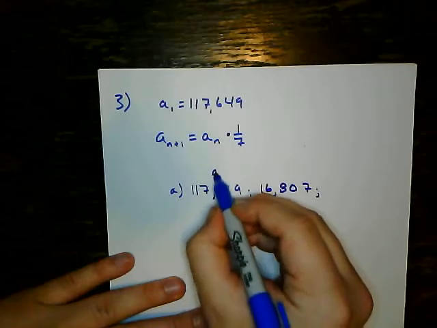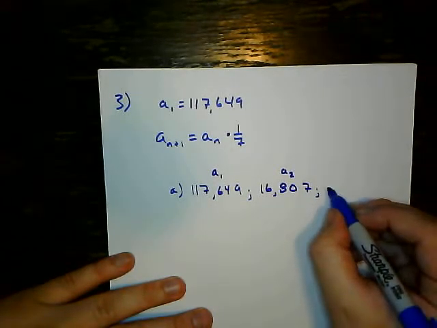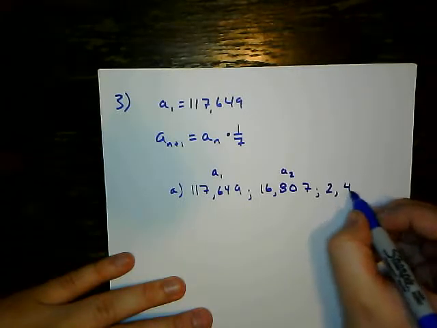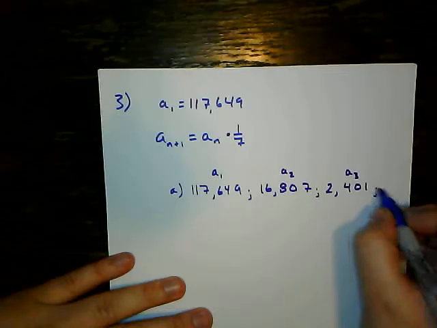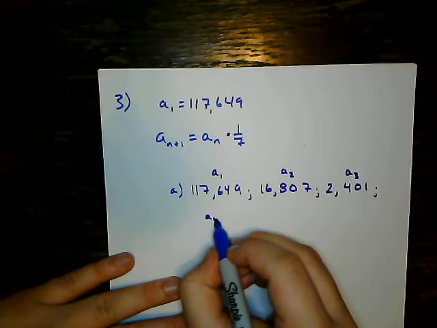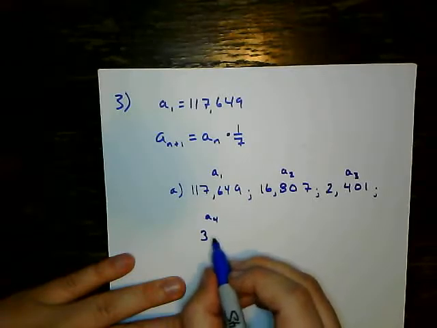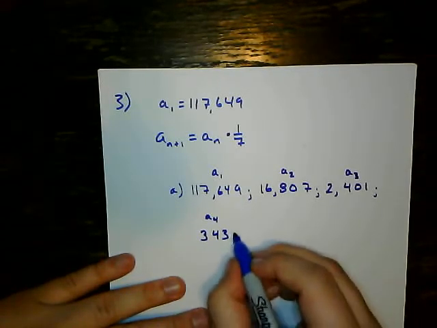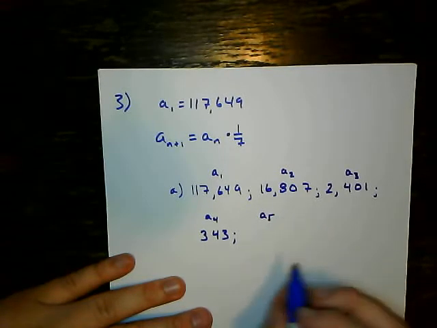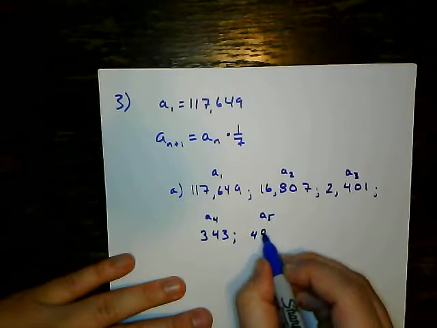I'll just label them A1, A2. We'll go ahead and find A3, which is going to be 2,401. There's A3. Let's go ahead for A4, which will be 343, and then A5, which will be 49.